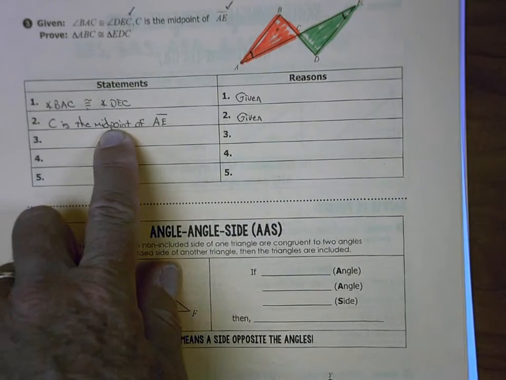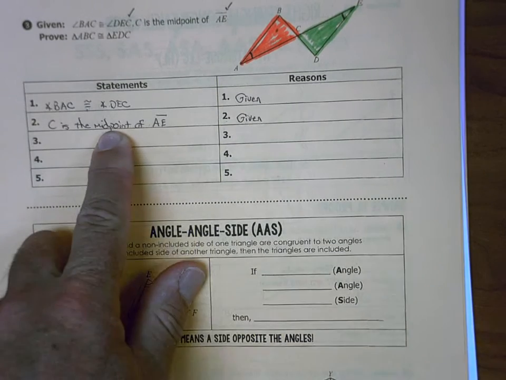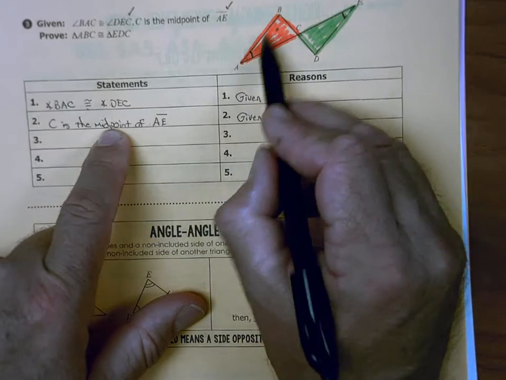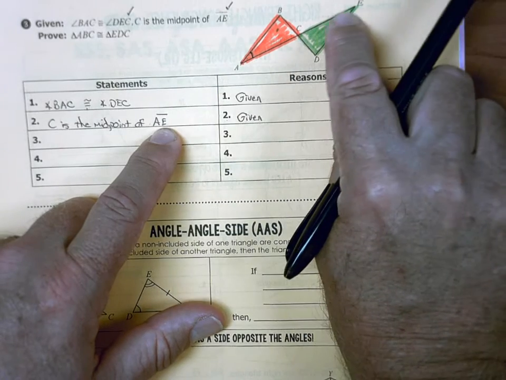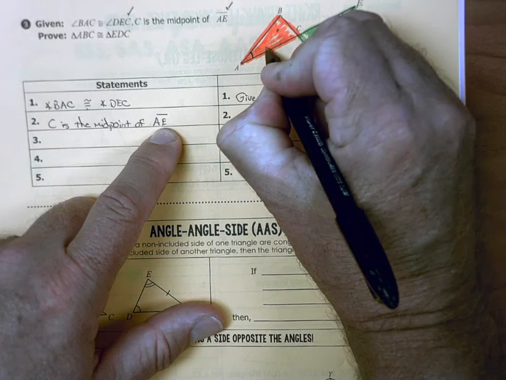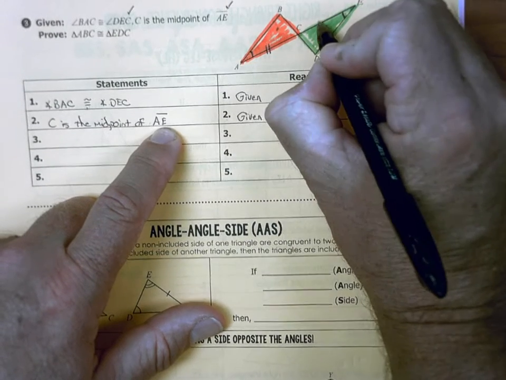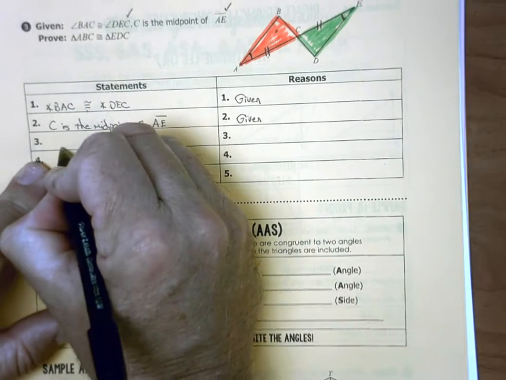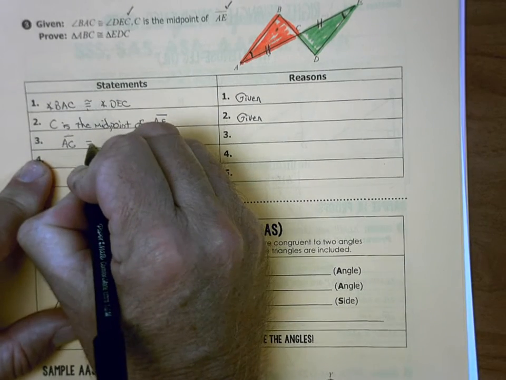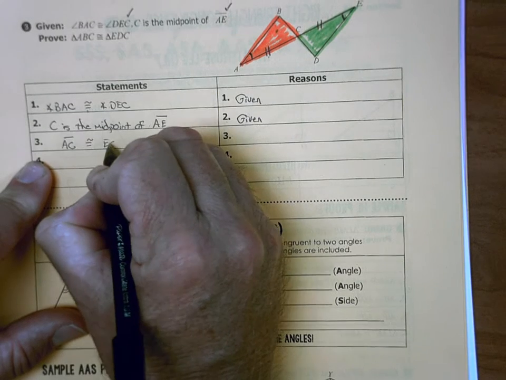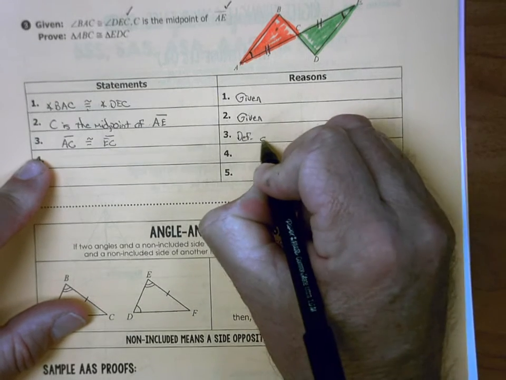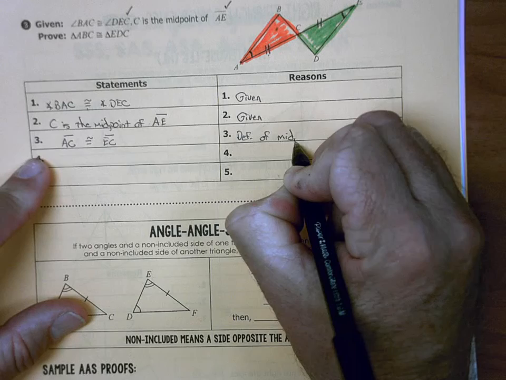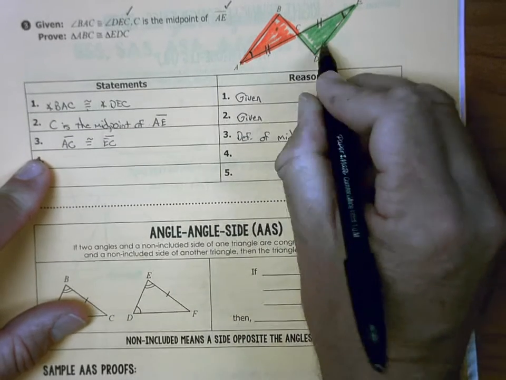Okay, so anytime you see midpoint, you need to know, based on your knowledge about geometry, it's going to create 2 congruent sides. So C, visualize it, is going to create 2 congruent sides of A to E. So that would be A to C and E to C. And we're going to write that down. So line segment A to C is congruent to line segment E to C. I hope that makes sense. How did I know that? Well, I used the definition of midpoint. Midpoint always creates 2 congruent sides. Okay? Okay, statement number 4.